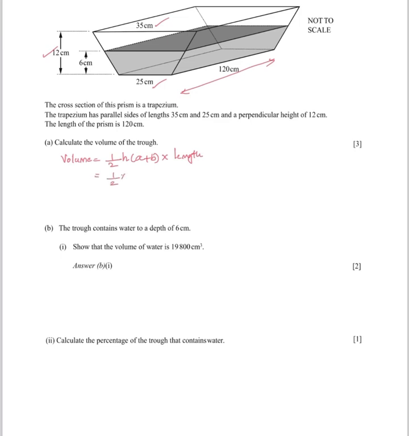So half of 12 times (35 plus 25) times 120. 6 times 60 times 120, which gives 43,200 centimeter cube.